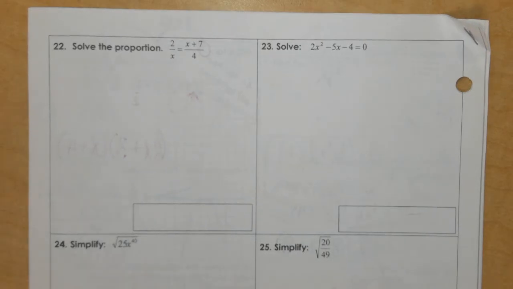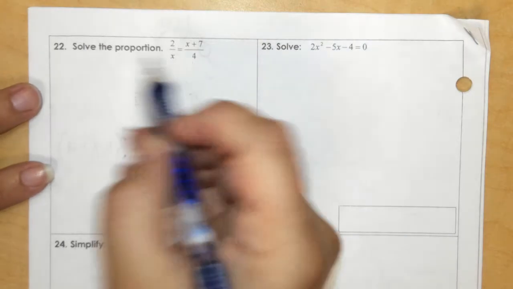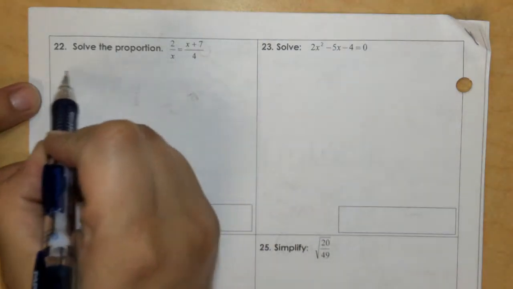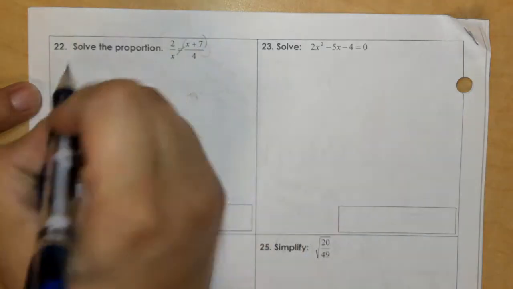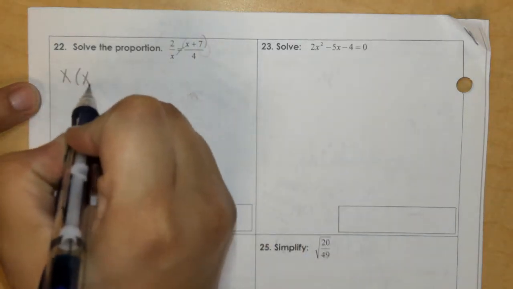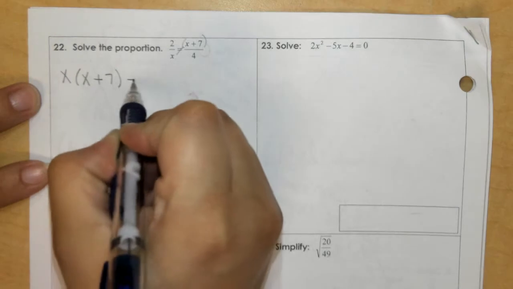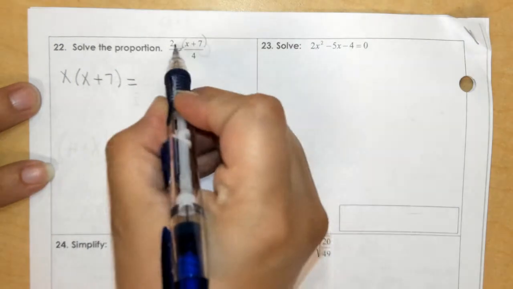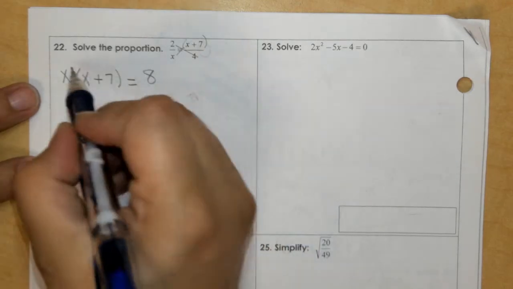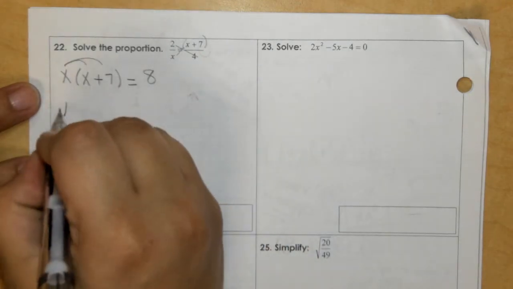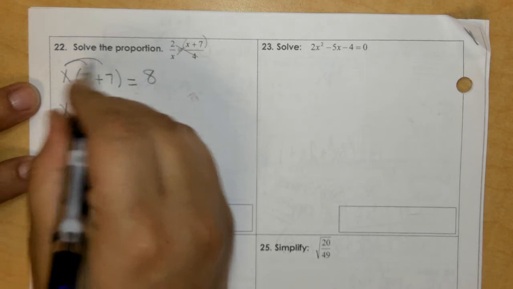For number 22, it says solve the proportion. So first I want to do cross products, and I want my x's to be on the left side. So x times x plus 7 would look like parentheses, or distributive property, and then 2 times 4 is 8. So first I'd want to distribute this to be x squared and 7x.